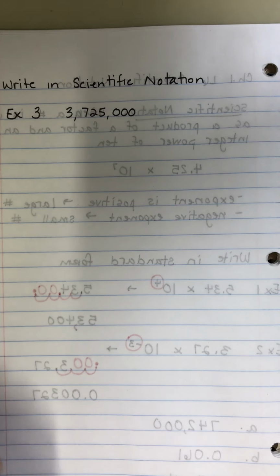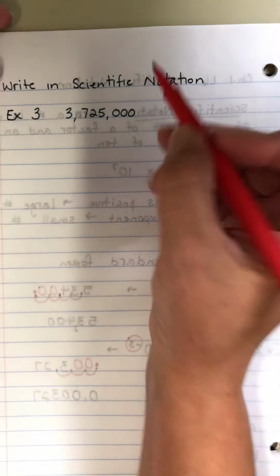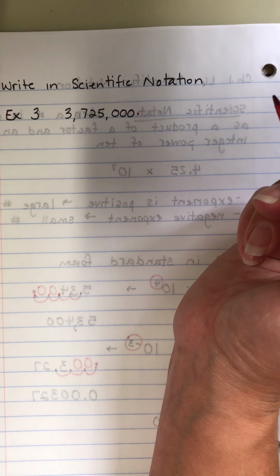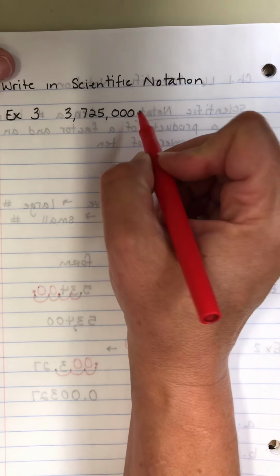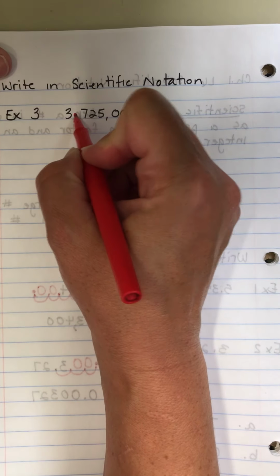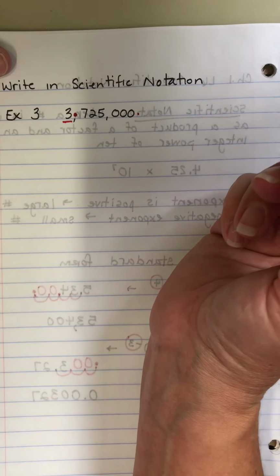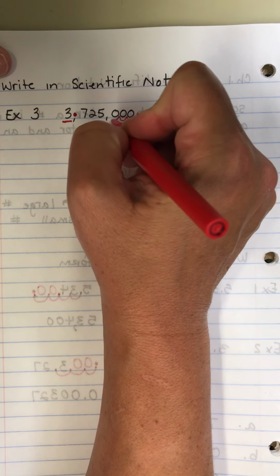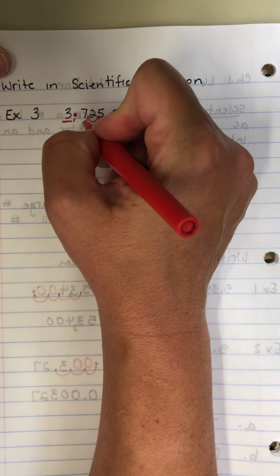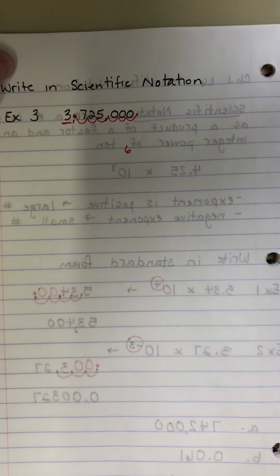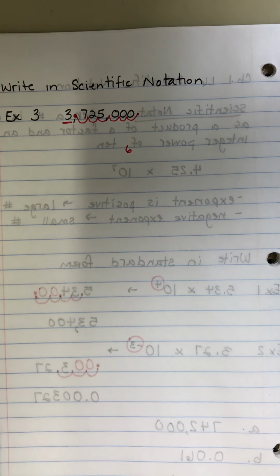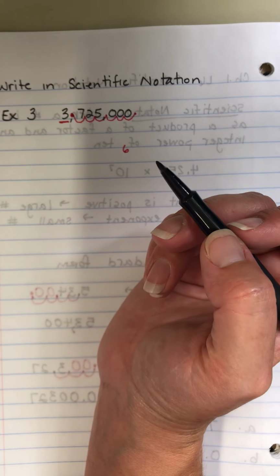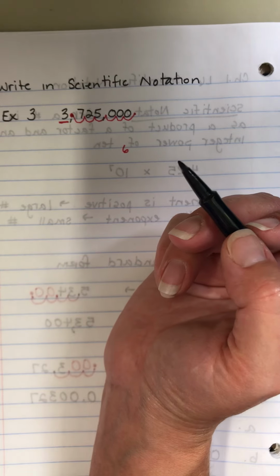Remember that when I have a whole number like this, my invisible decimal place that I don't see is furthest to the right, and I need 1 digit in front of my decimal. So I have to get from here all the way to here between the 3 and the 7. That way there's only 1 digit in front of the decimal place. I'm going to count those jumps. 1, 2, 3, 4, 5, 6. So I'm going to write that down. Then I'm going to ask myself, okay, 6, was that positive or negative? Well, it started out as a really big number, so it's going to stay a positive exponent.